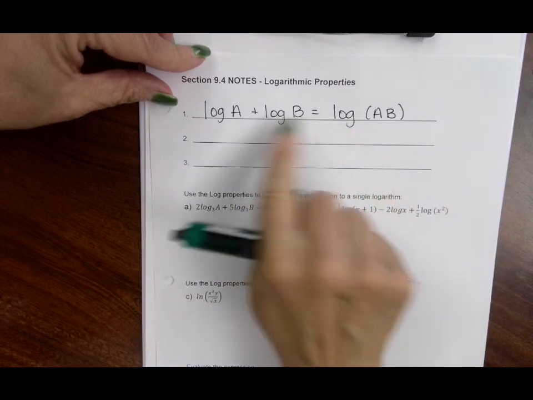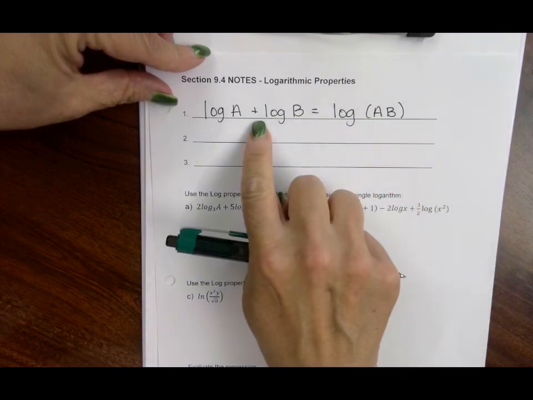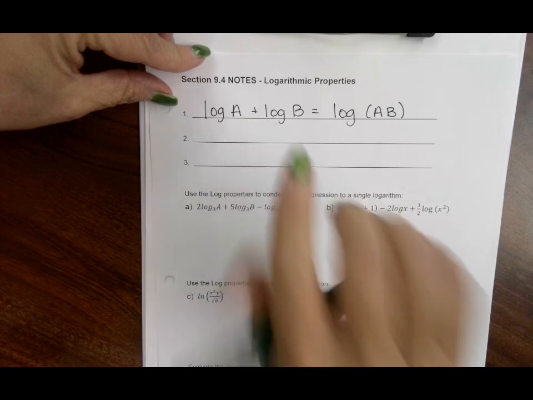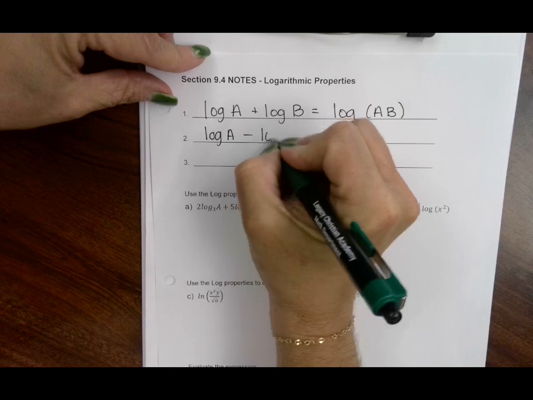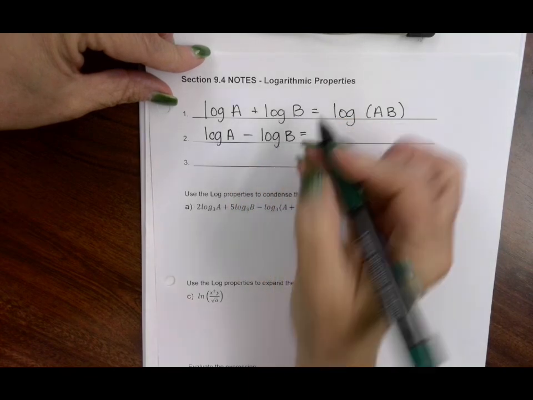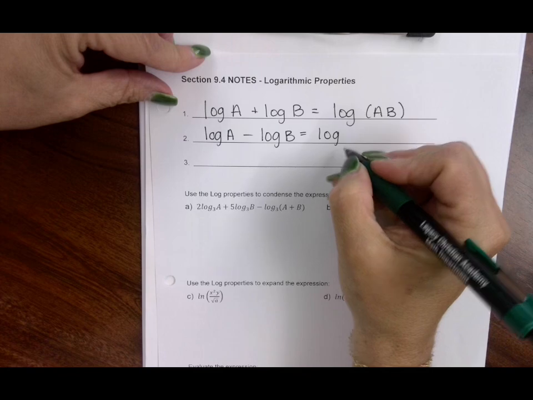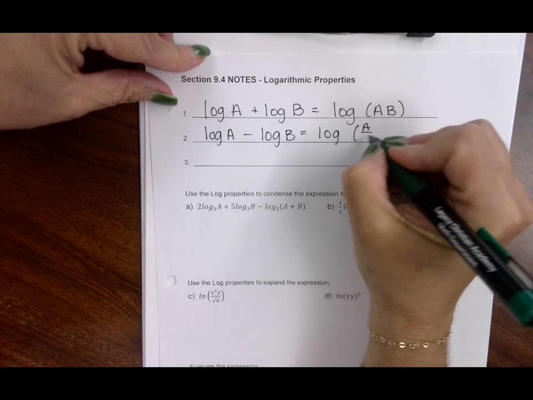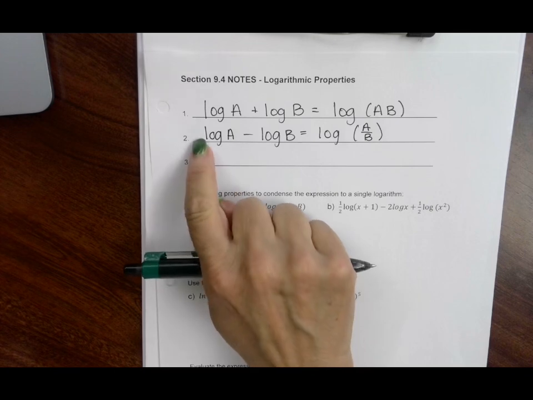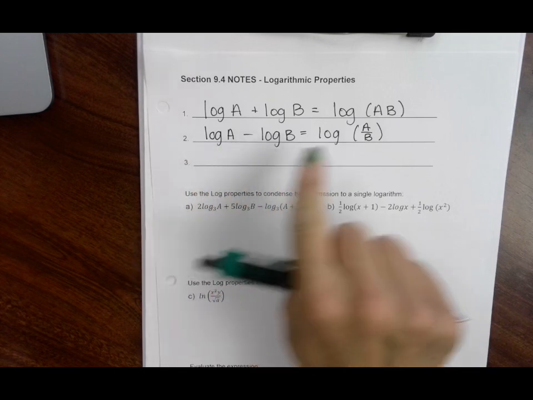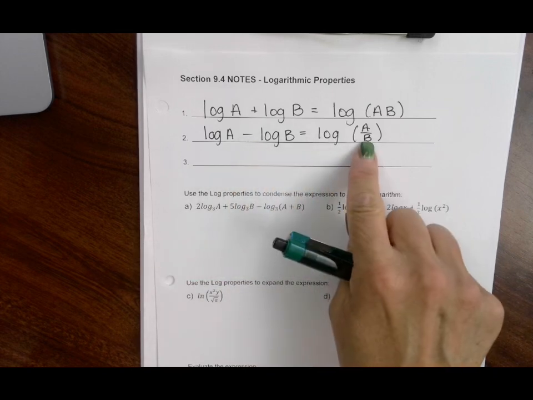Now, you can go back and forth. If you have it in this condensed version, we can go backwards and separate it out. If I have something that looks like this, log of A minus log of B, this subtraction is going to be division. So I have log, and I only write it once, and it's going to be A divided by B. Another way to think about this is if it's not negative in front of it, it's always going to be in the numerator. If it is negative, it's going to be in the denominator.